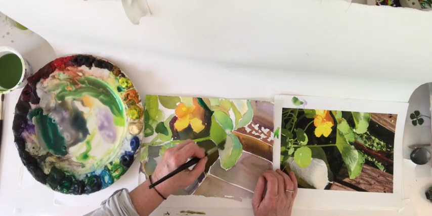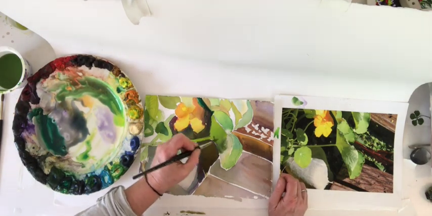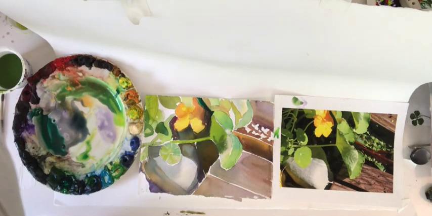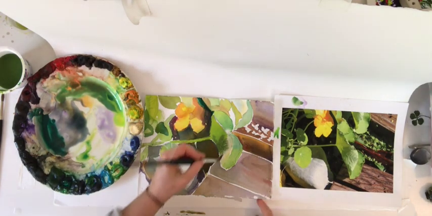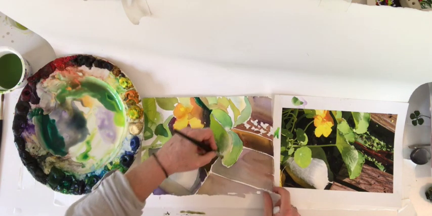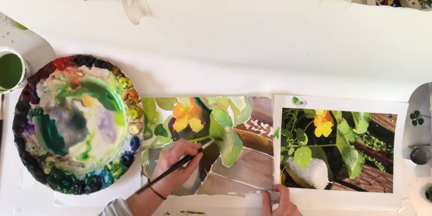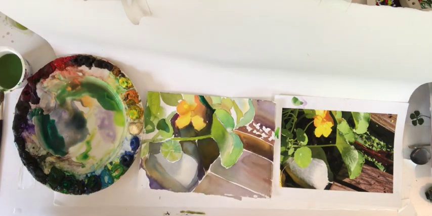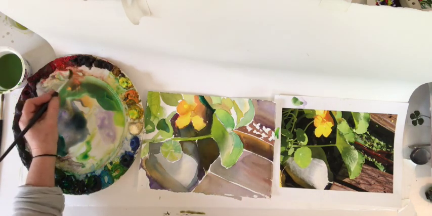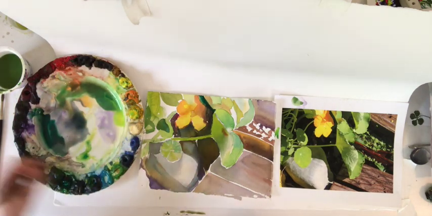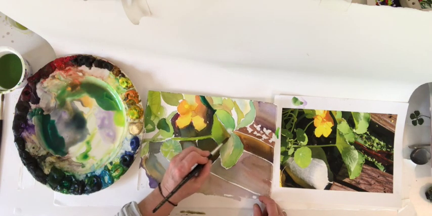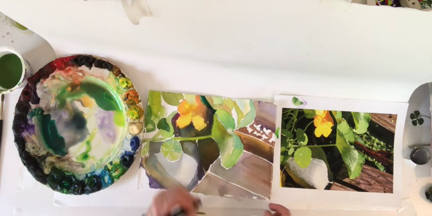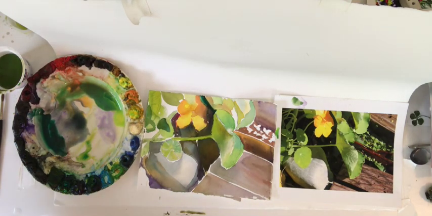This is this nice cooler tone right here. But when everything is laid in well, everything should glow, and that's what I'm trying to do, get some kind of glow in here.